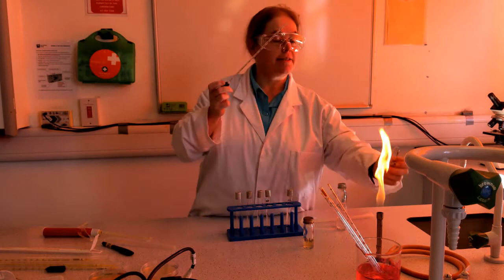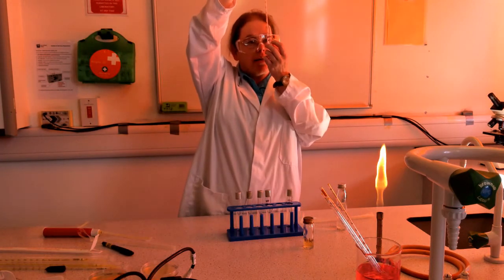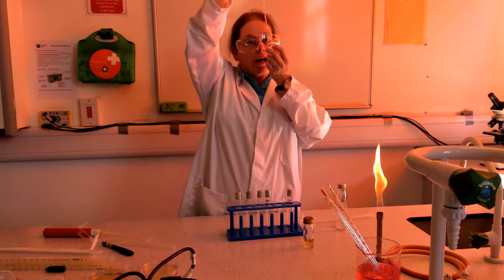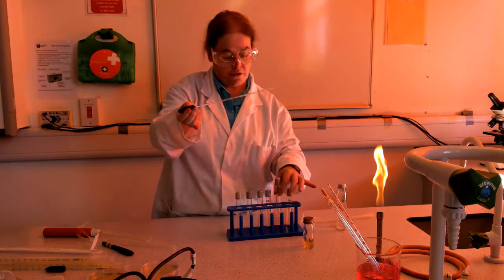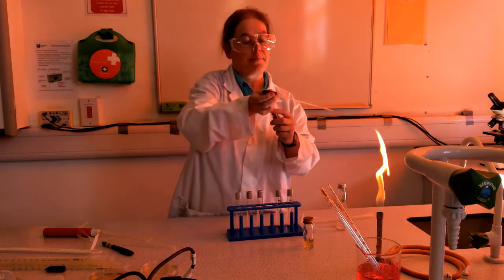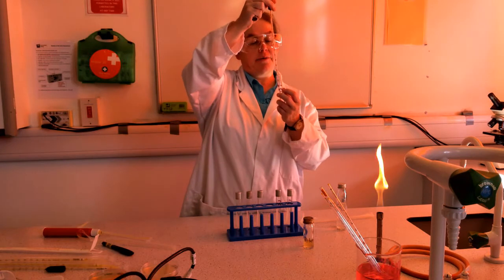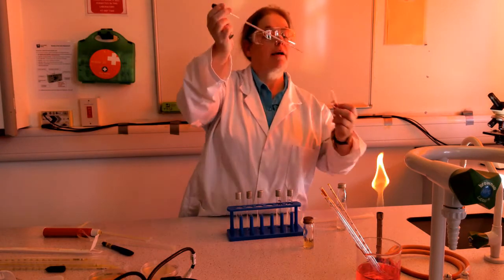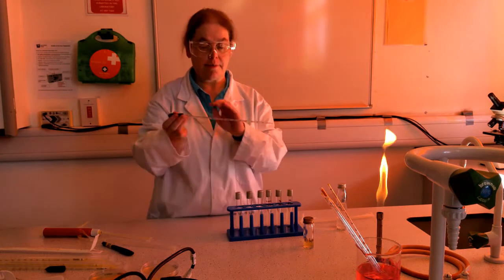Right, so we will take 0.1 mils from the 10,000 dilution and transfer it to another tube. And in this tube we've diluted our original bacterial culture by 1,000,000 times. Great.